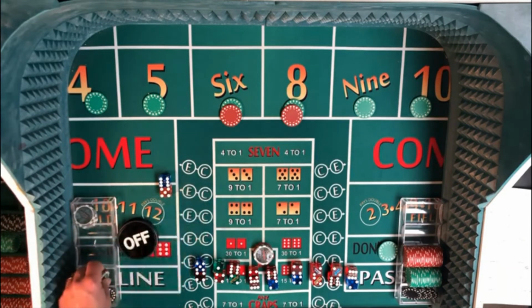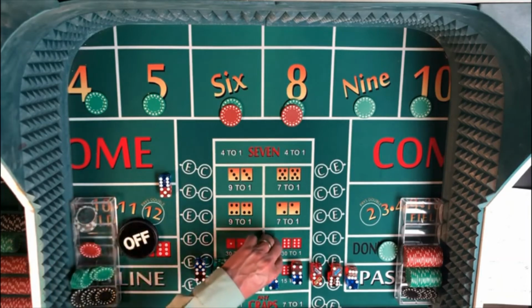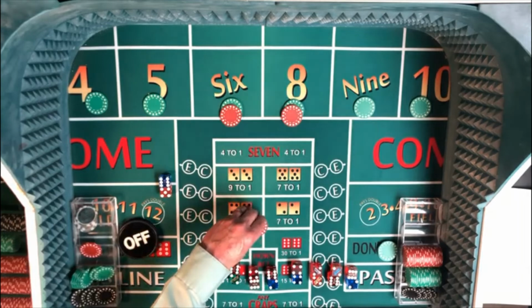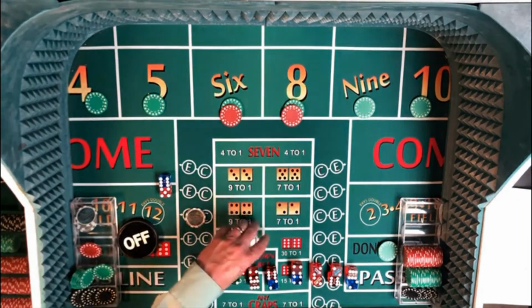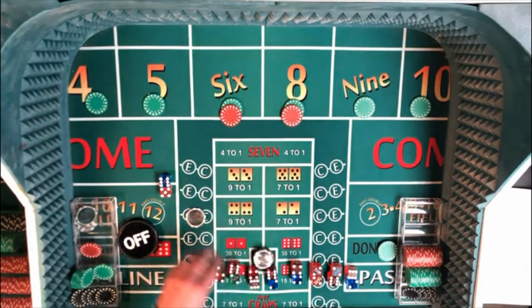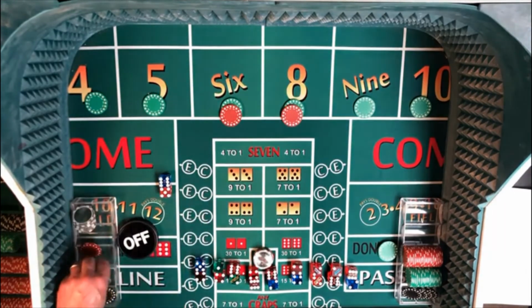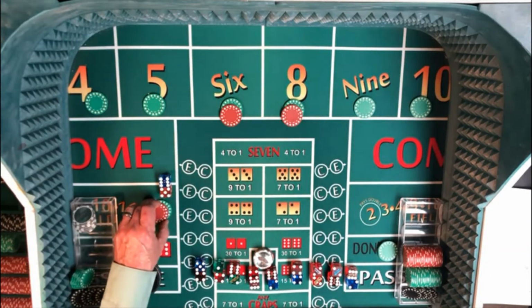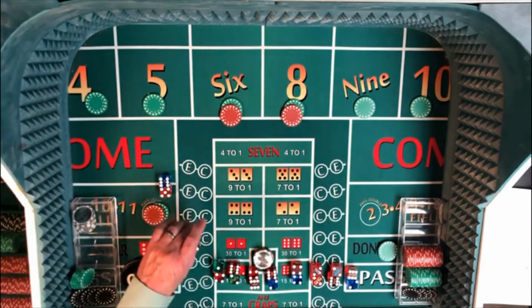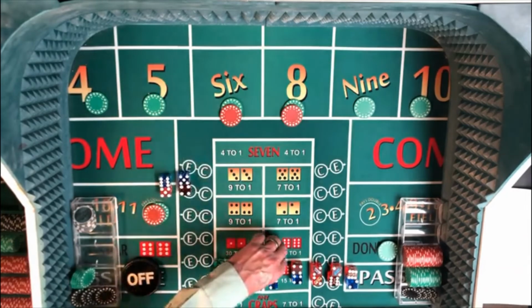Okay, now it really gets interesting. We go 32 on the horn. Let's do 32 and then 30 on the field. 30 on the field right there. Okay, the next roll is a center field 9, so we do lose that one.